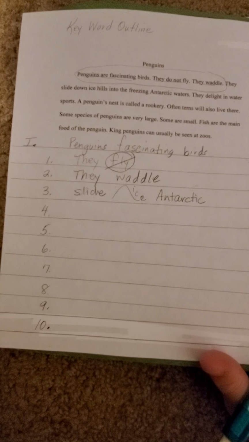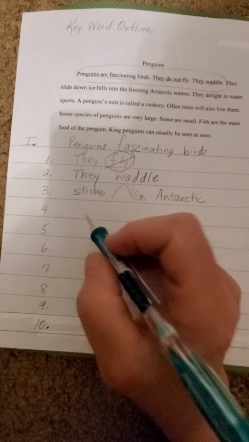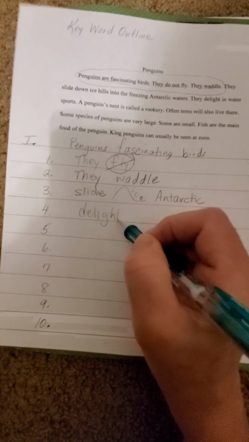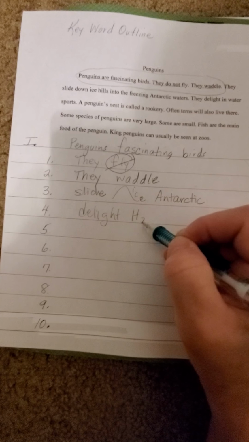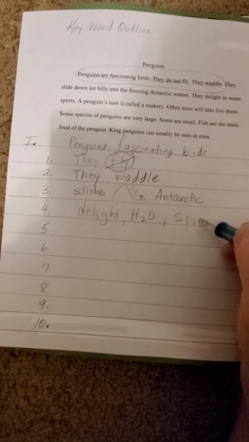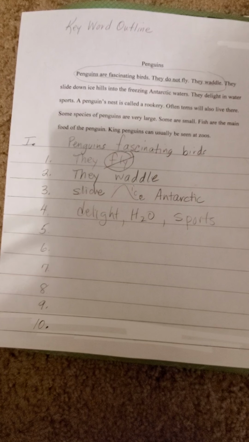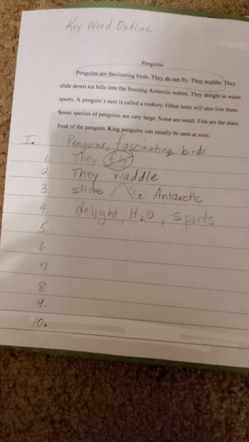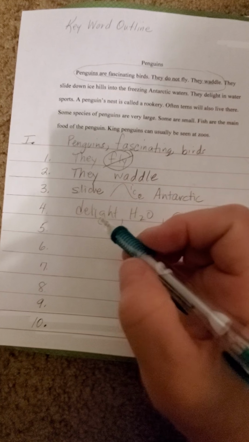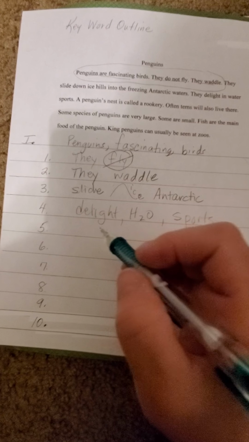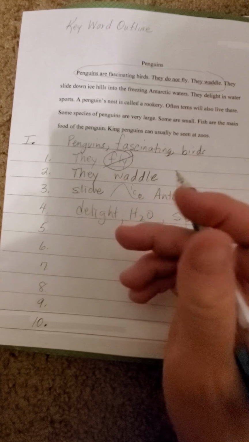Next one, they delight in water sports. Okay, so delight. You could do H2O for water. And sports. Okay. The next one is a penguin's nest is called a rookery. Did I say a pen? Oh boy, penguin's nest is called a rookery. Did I really say that?